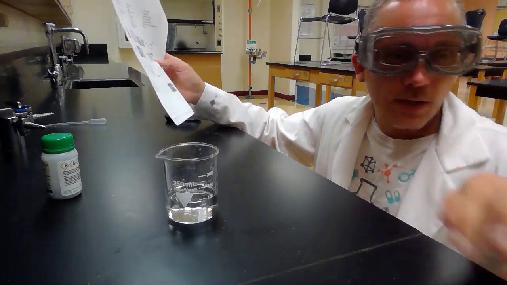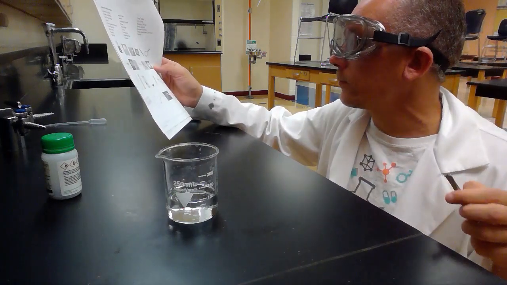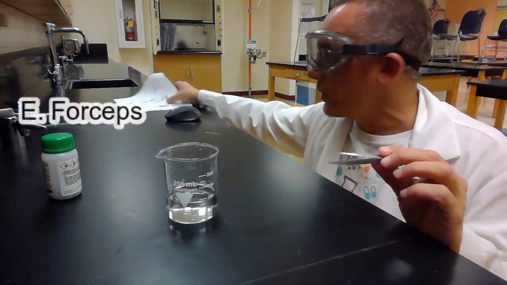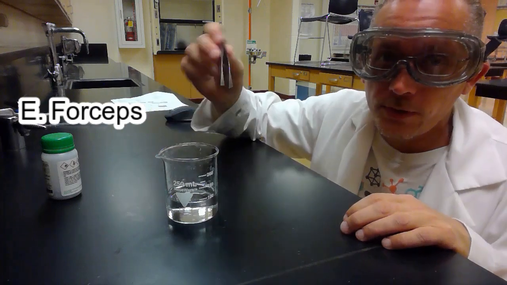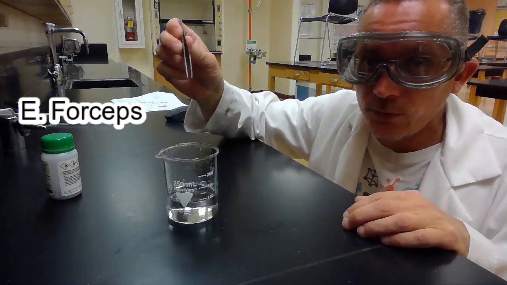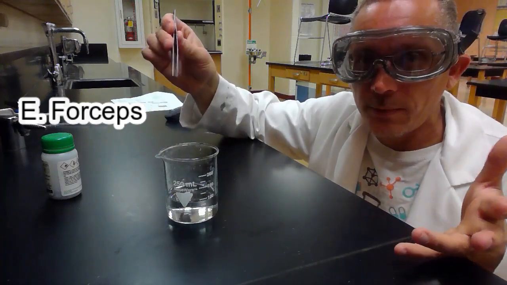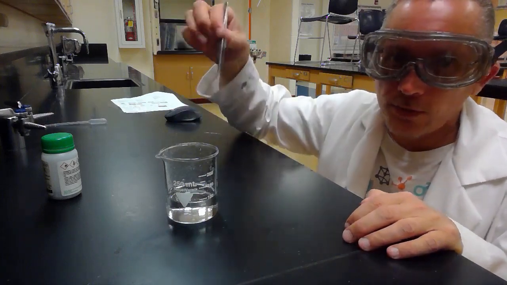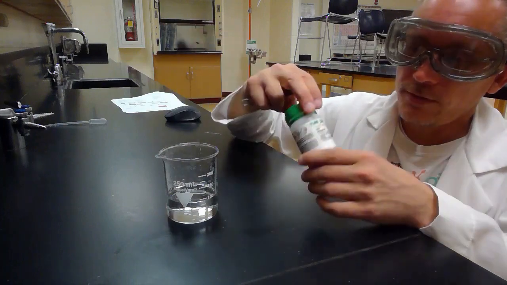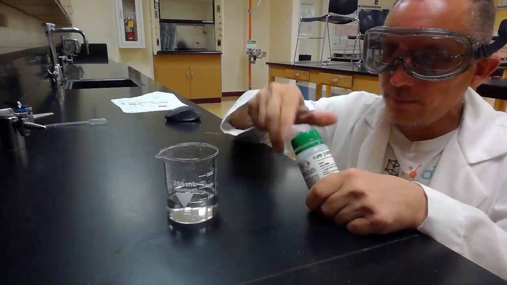And then I also have Picture F here. Picture F is what we call forceps, right? You might be more used to calling it something like tweezers. It looks like tweezers, right? We call them forceps. And we use forceps to pick up something that maybe you don't want to touch and move it somewhere else. Like for example here I have some calcium.